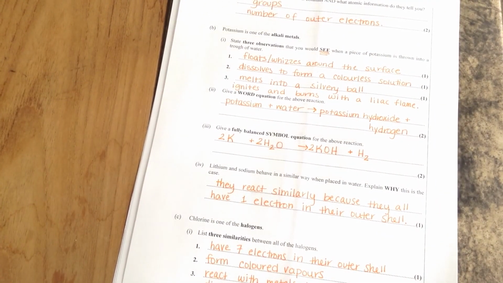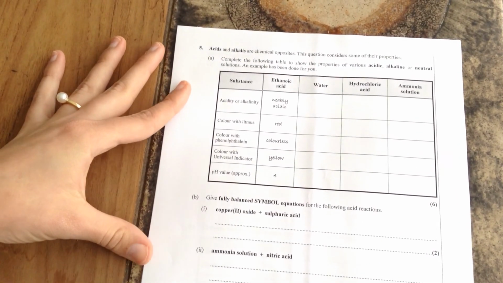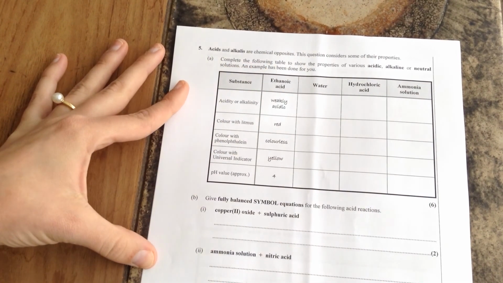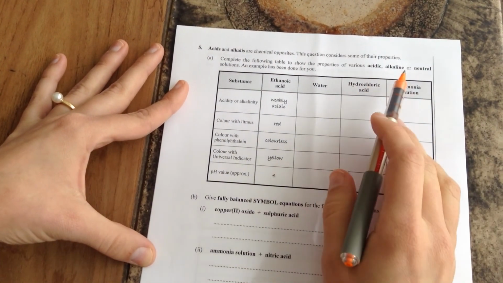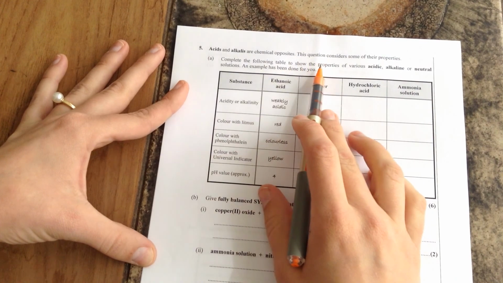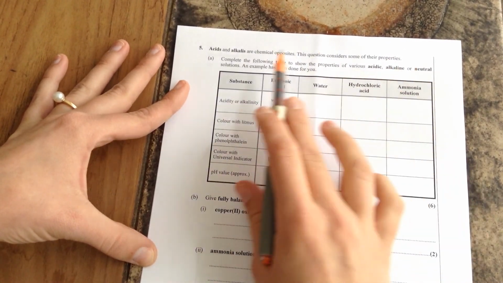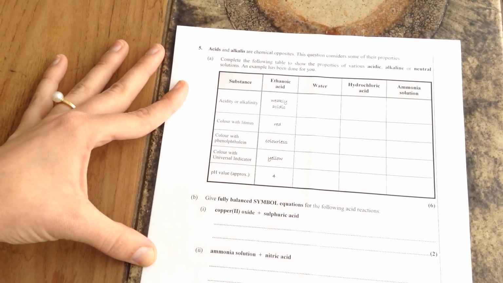All right. Question 5 is about acids and alkalis. So acids and alkalis are chemical opposites. This question considers some of their properties. Complete the following table to show the properties of various acidic, alkaline, or neutral solutions. An example has been done for you.